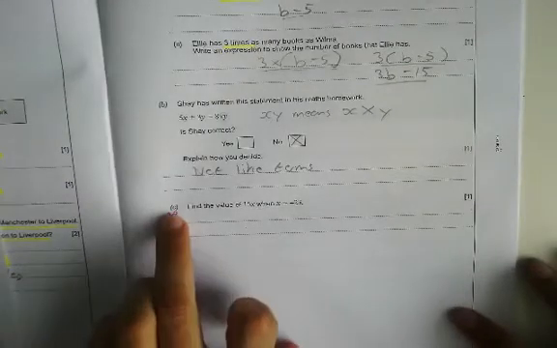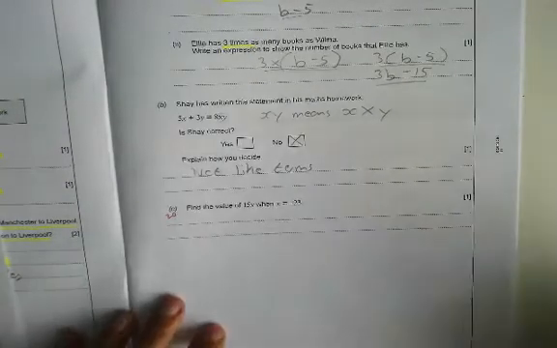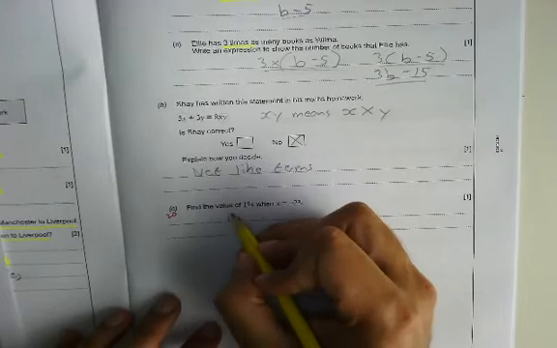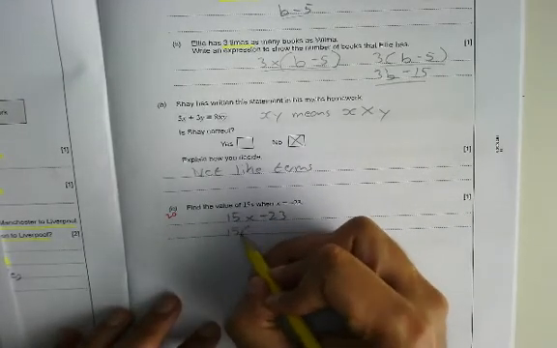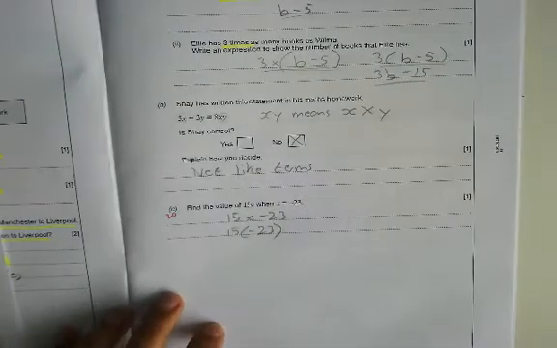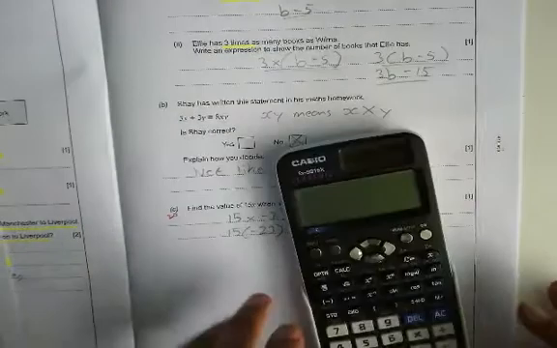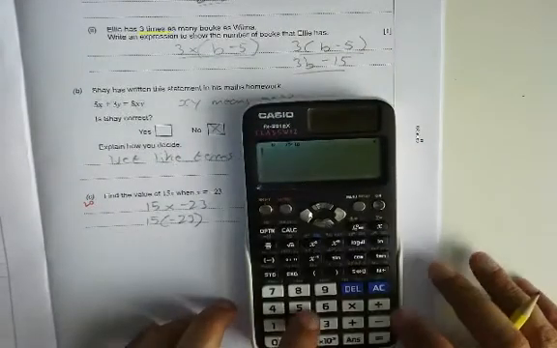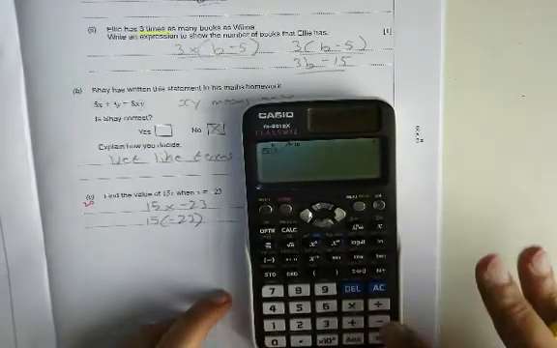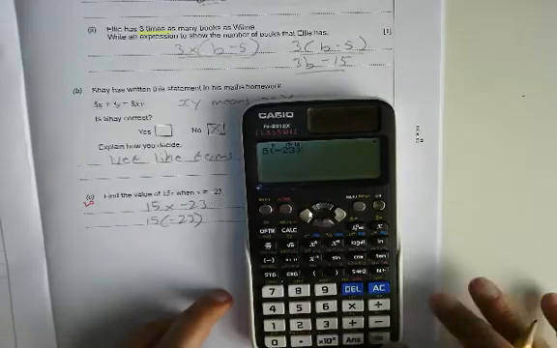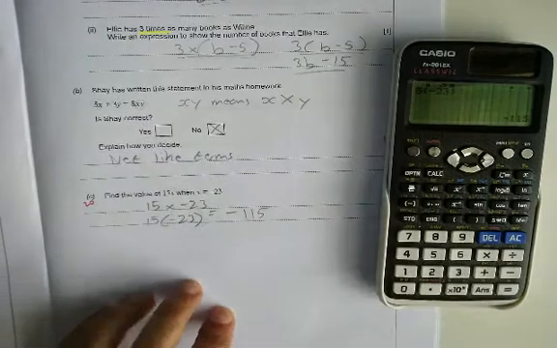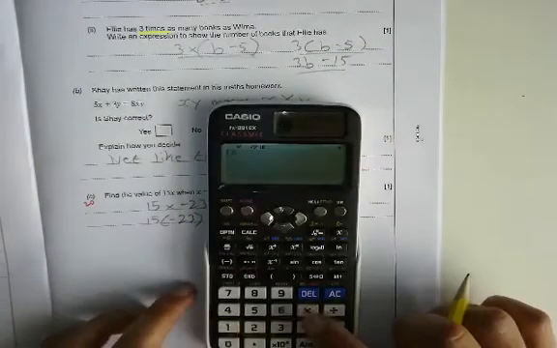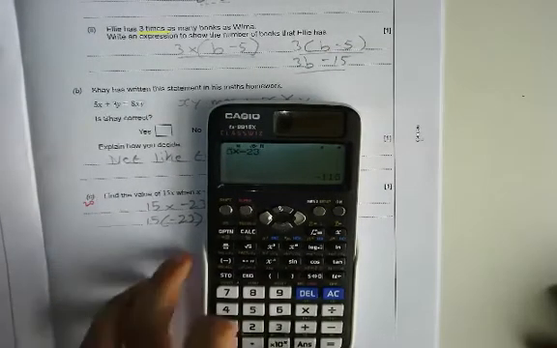Okay? And then part C, find the value of 15x when x is minus 23. Well, this means 15 times x. So I'm going to do 15 times minus 23. You can write it like that, or I prefer to put things in brackets when I'm subbing them in. So again, don't leave this to chance at all. 5 times minus 23, like that, minus 115. Just to show you, that's exactly the same as doing 5 times minus 23 minus 115. Whichever way you want to do it.